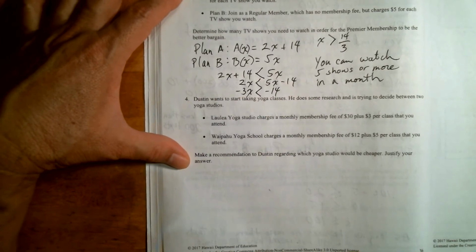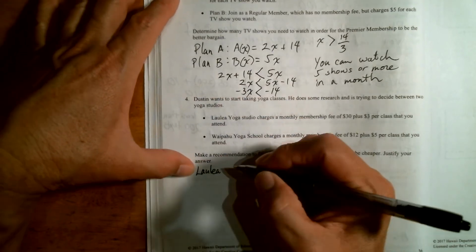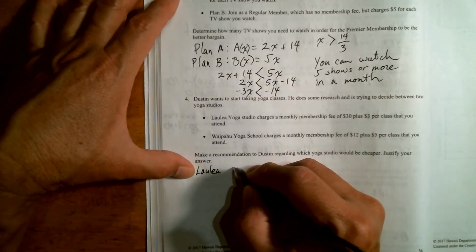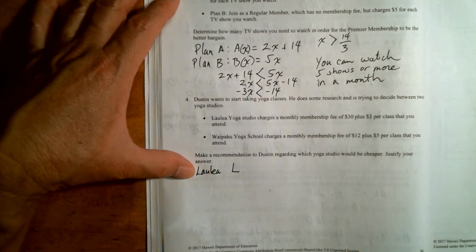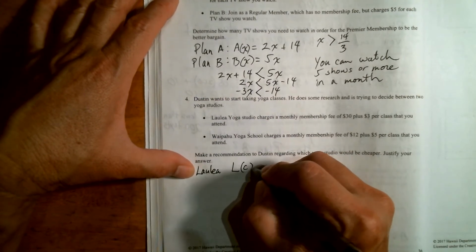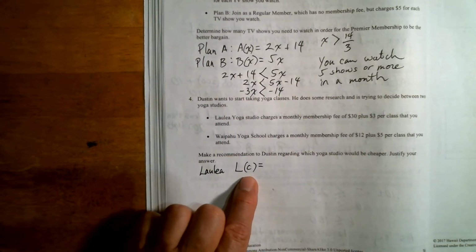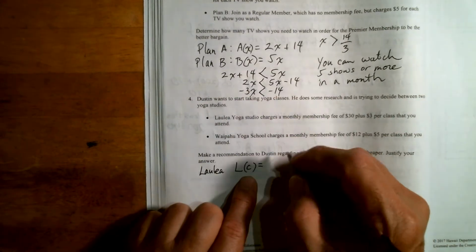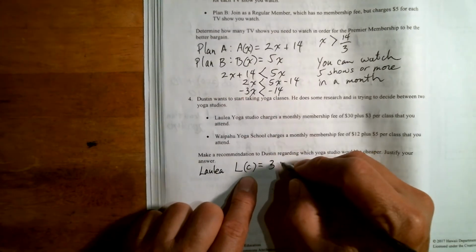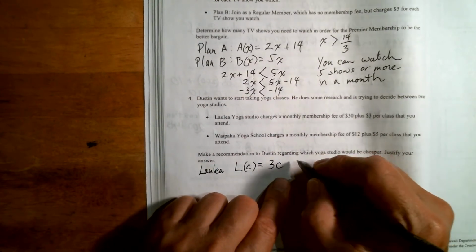Okay, first thing we need to do is write out the functions. Laulea, let's call it L, and the cost per class. $3 per class. $30 membership fee.